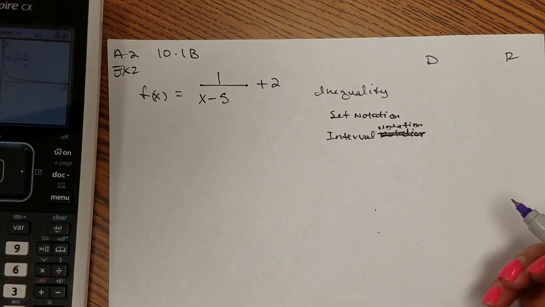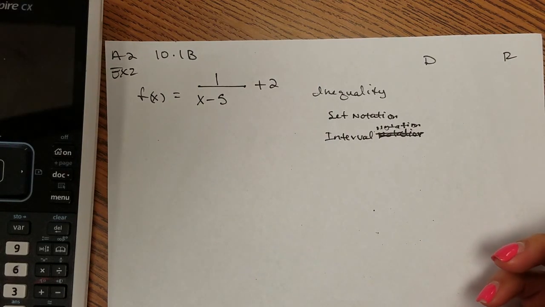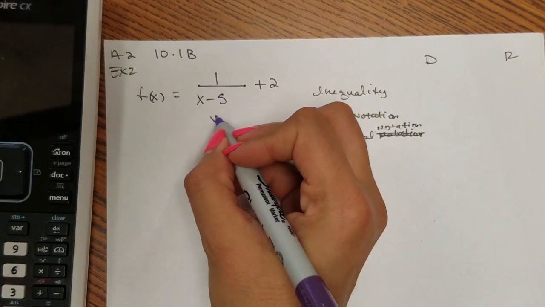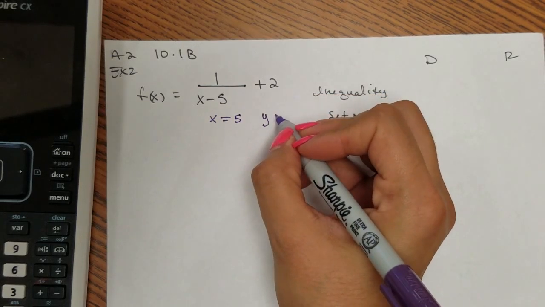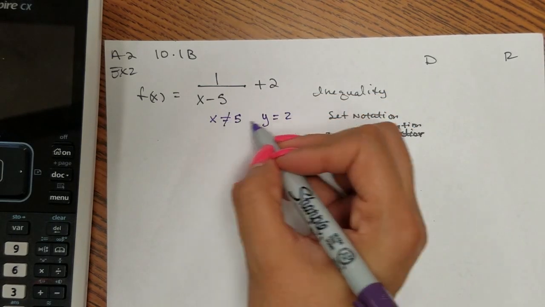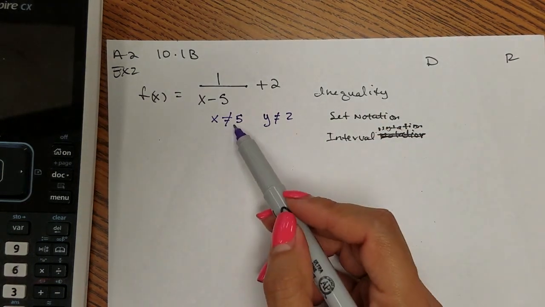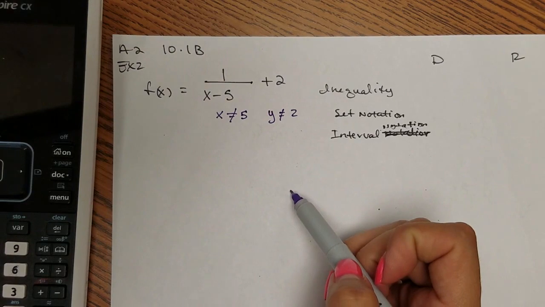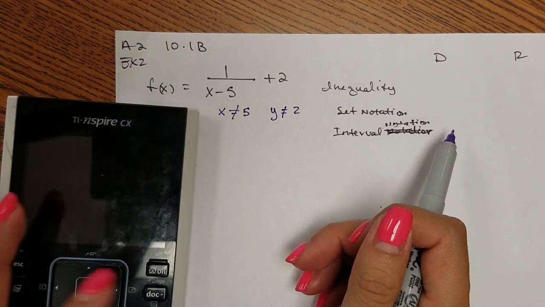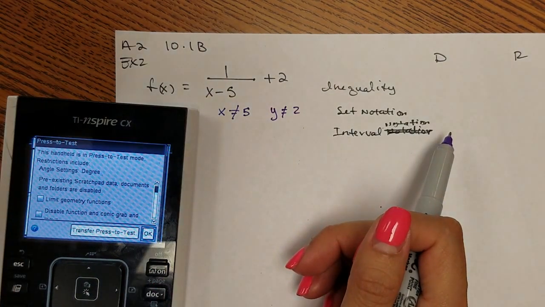All right, so here I have a second graph. We know that we're going to have asymptotes at x equals 5 and at y equals 2. Remember, those are extraneous values, okay? So x cannot equal 5, and y won't equal 2 for this graph either. So if you want to graph it so you can see what it looks like.